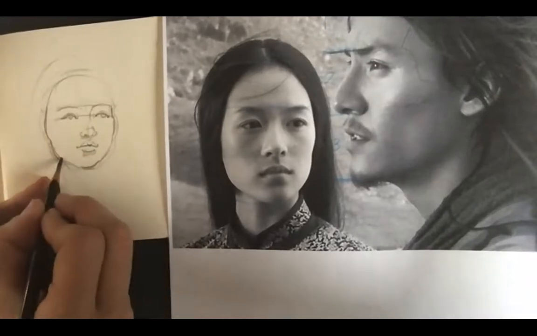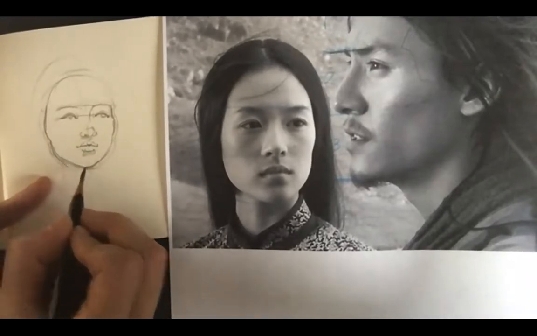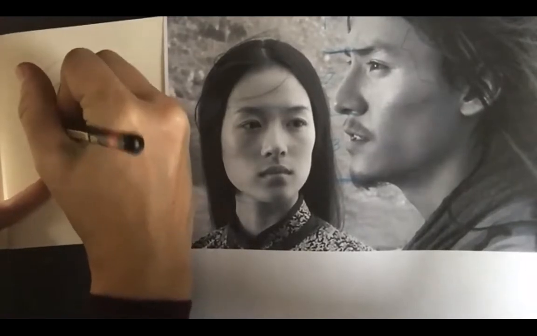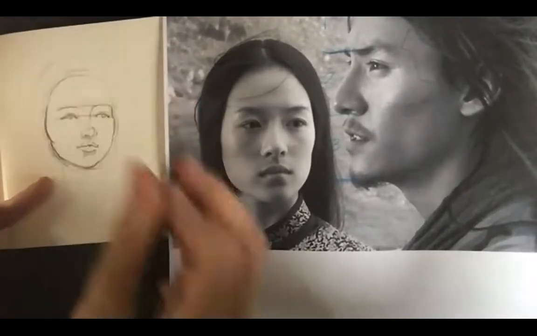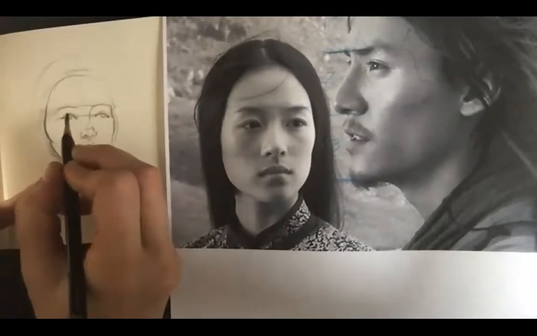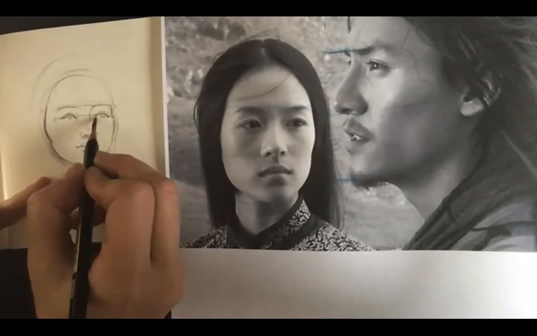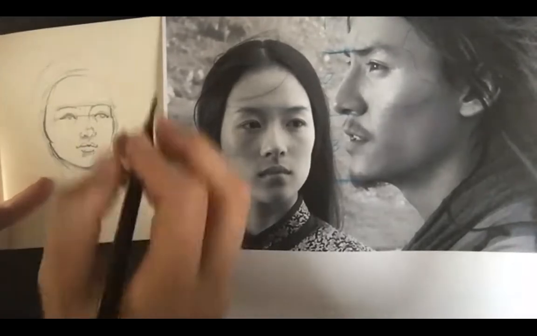And let's see. Yep, she can be even smaller. And it helps when the model is so cute. It's like a cute little thing.